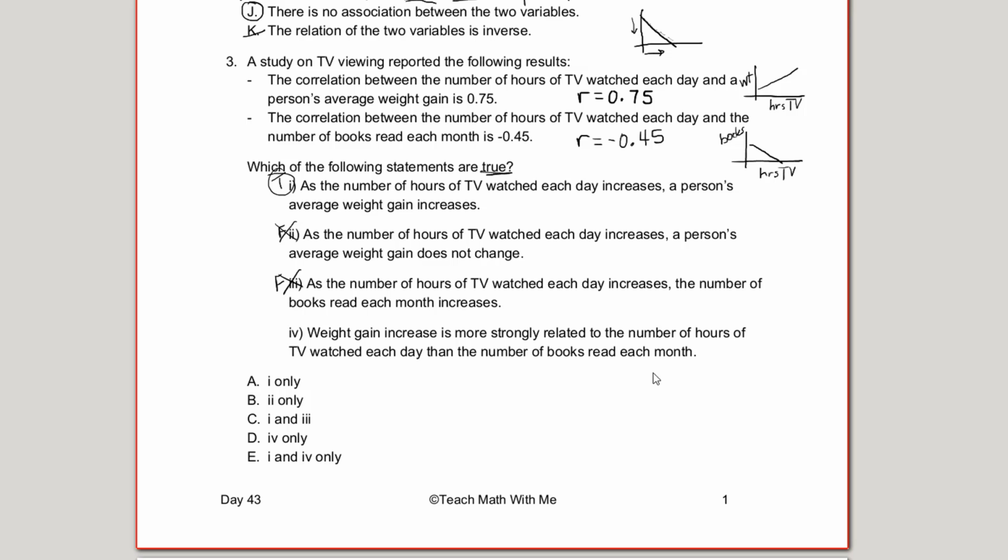So this is a different thing than what we've looked at in the first 3 statements. Here we're looking at the strength of the correlation coefficient. This is going to be a true statement because we can look at this without regard to the positive or negative, and then we compare. Remember, the closer we are to 1, the more correlation.